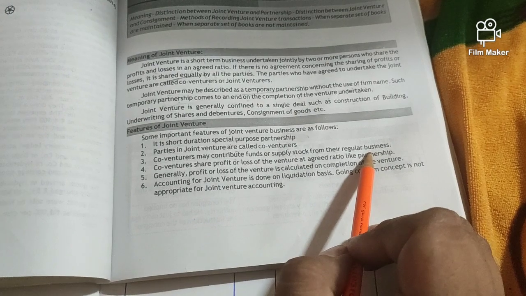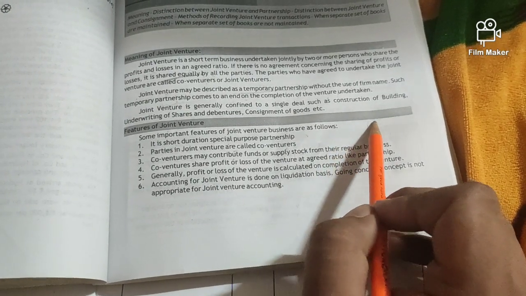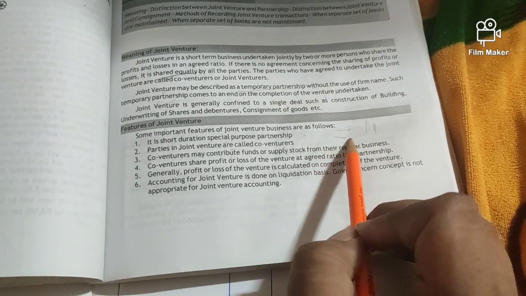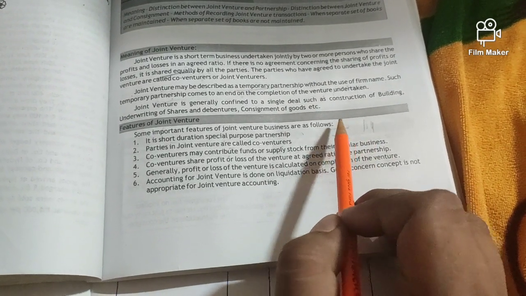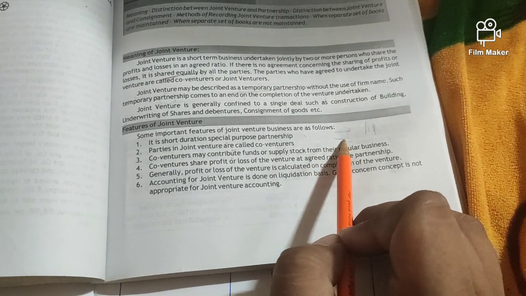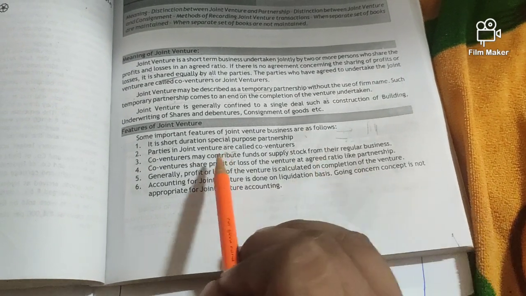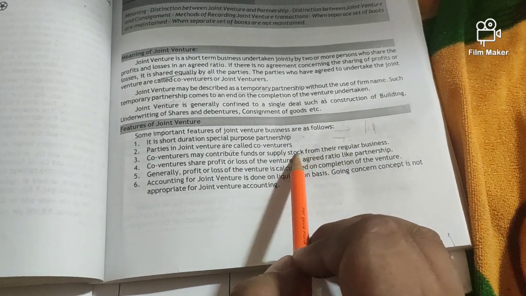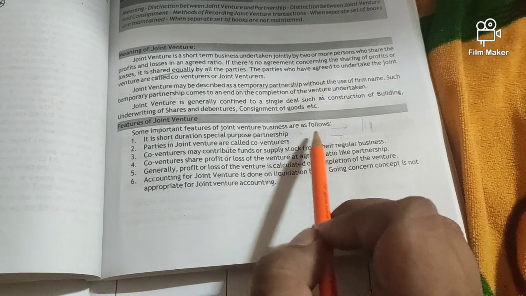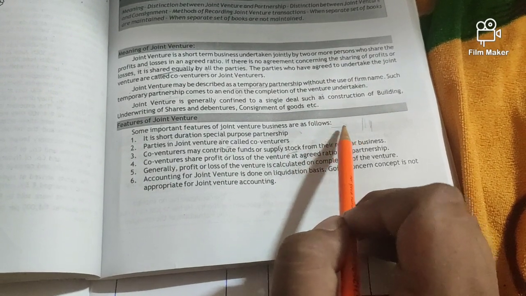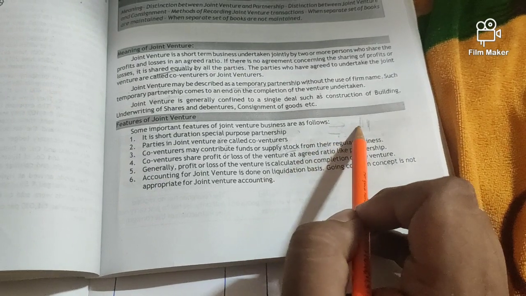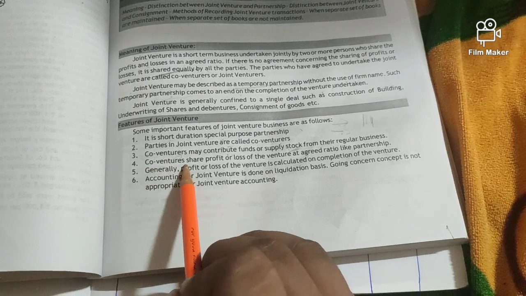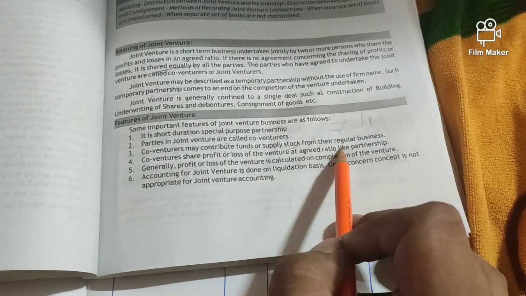Example, if I'm constructing a building, an apartment, I enter into a contract before construction of the building. This contract is known as a joint venture. Either I can contribute funds to the construction of the building, or I can supply stock. Think that I have a business of my own, like a cement business. I supply the cement to this construction, so then we become co-venturers. Got it?